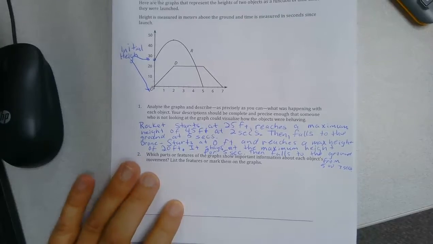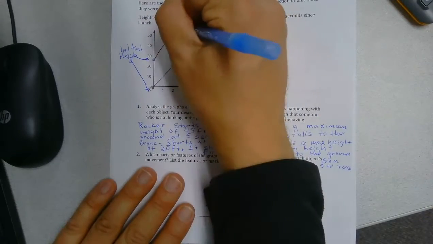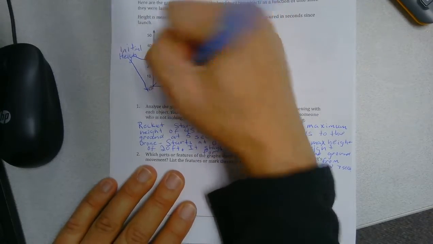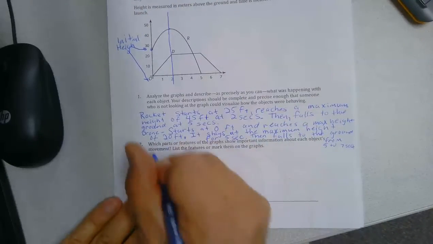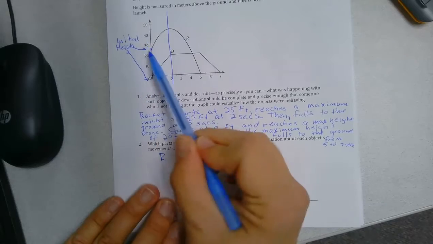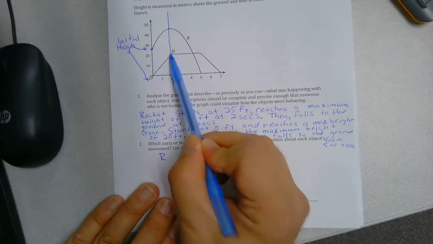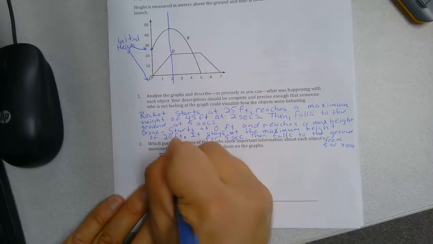Now, we also have a few other key features, if you notice here, and they're both on the same part of the graph here. But we can say for the rocket, we have an interval of increase from 0 to 2 seconds.